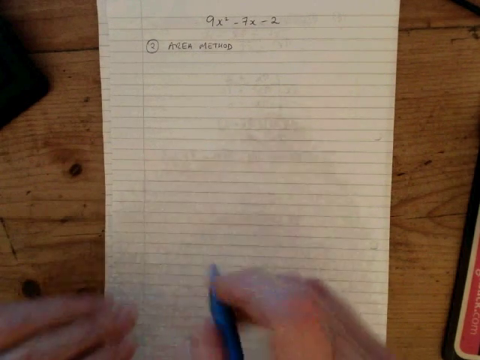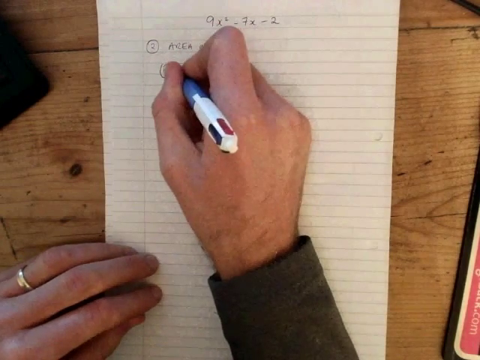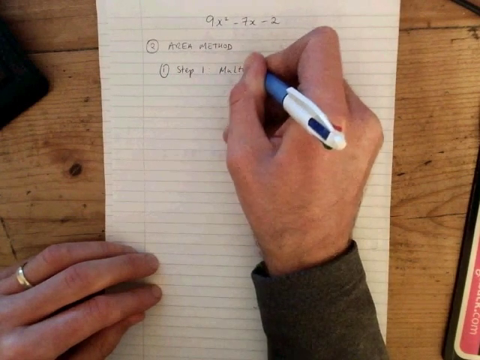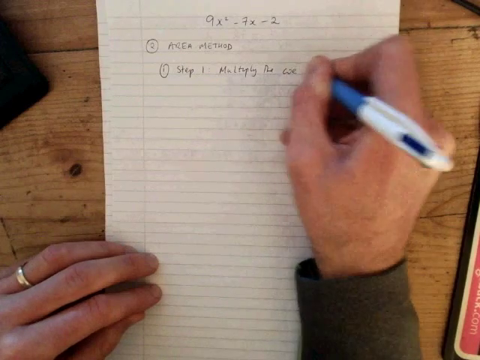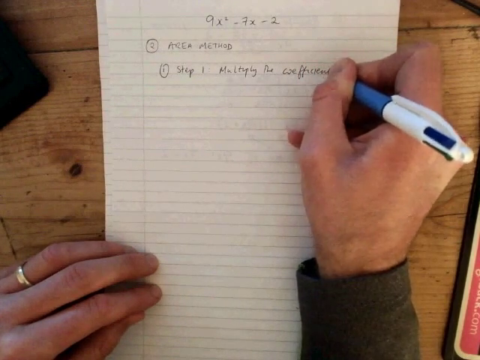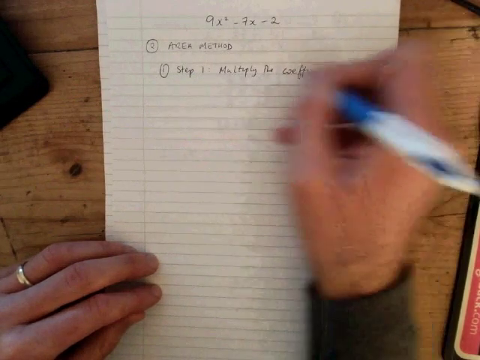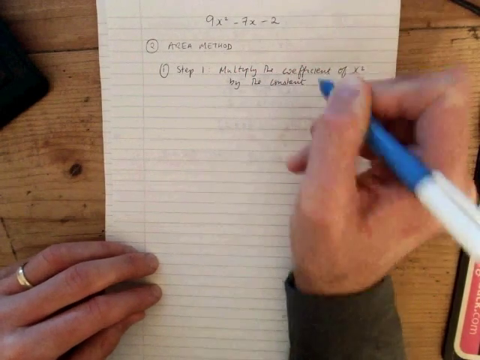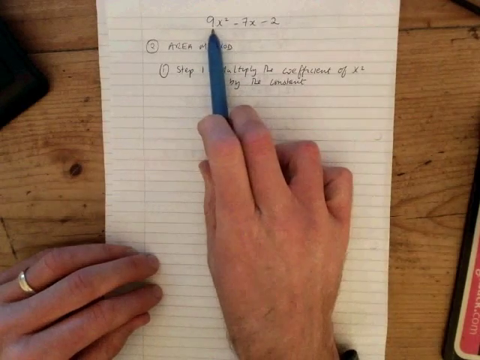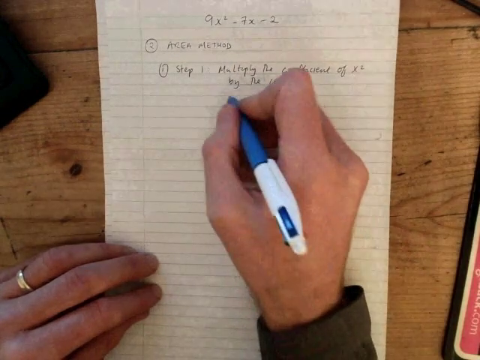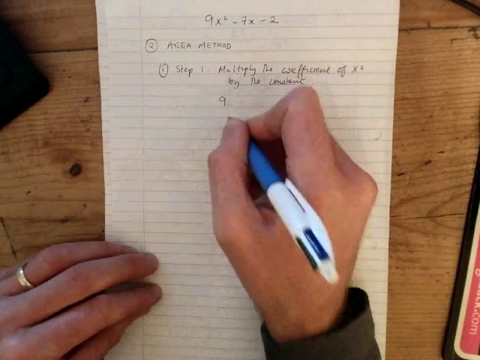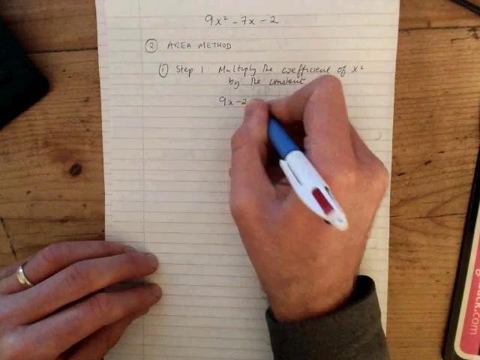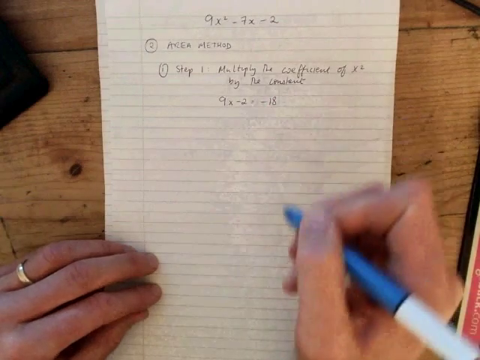So step 1 is you multiply the coefficient of x squared by the constant. We look at our expression. The coefficient of x squared in this case is 9 and our constant is minus 2. You multiply those two numbers together and you get minus 18. So that's step number 1.